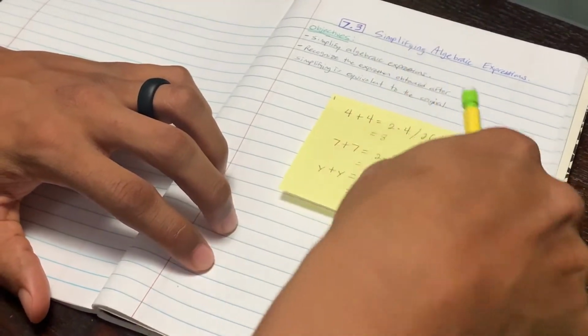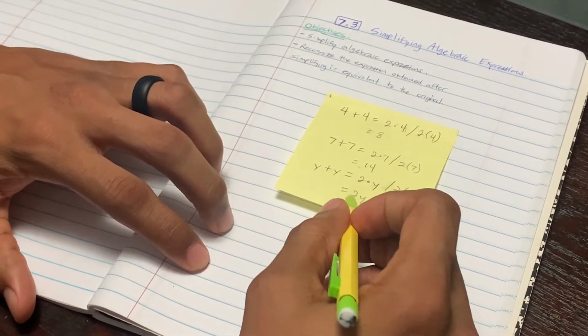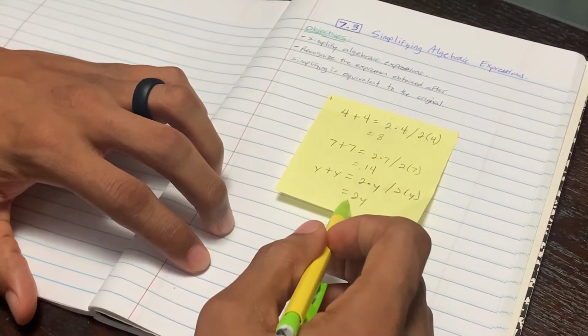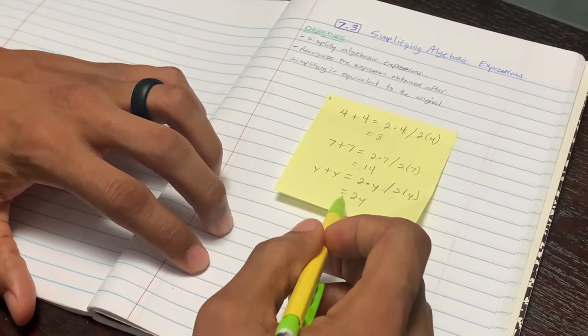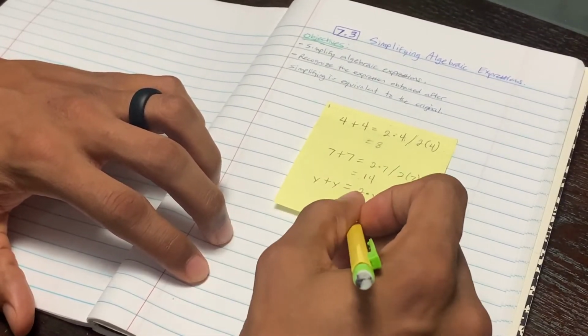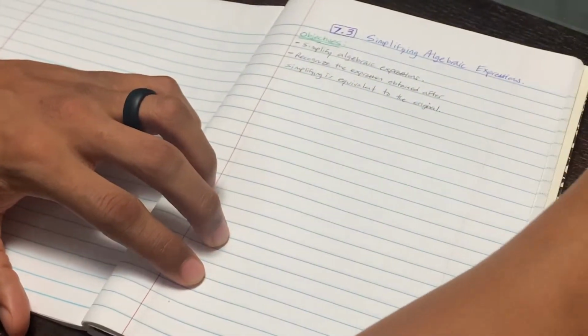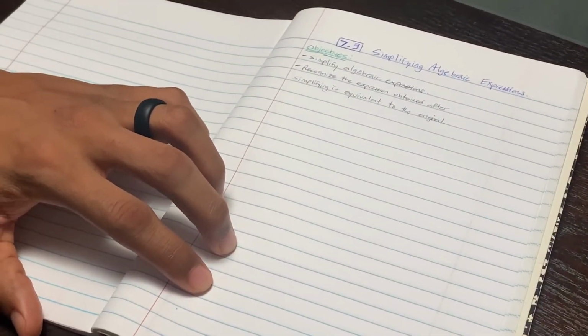All right. Also, I want you to understand that when you have 2 and y next to each other, the operation is multiplication, but the number out in front is what's called a coefficient. We're going to talk about that a little bit more in detail, but understand that this 2 right here is a coefficient. All right. Let's do another example.